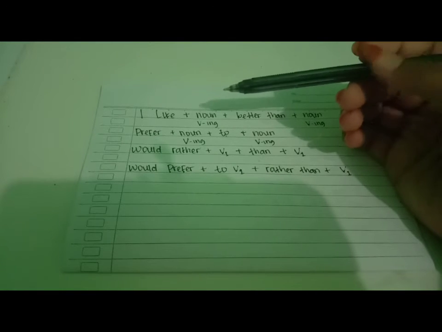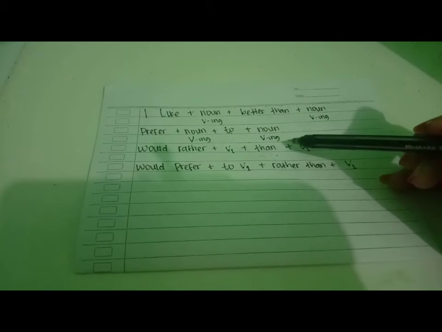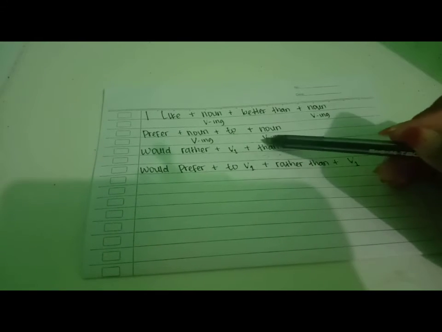The third one, would rather. Would rather is always followed by the first verb, and its partner is than.